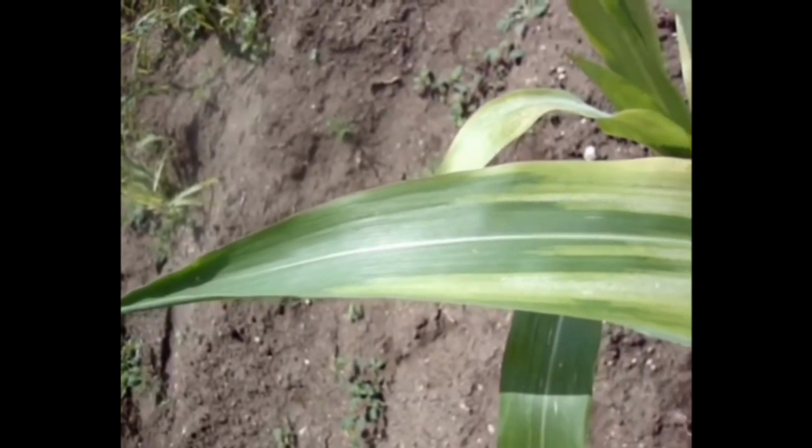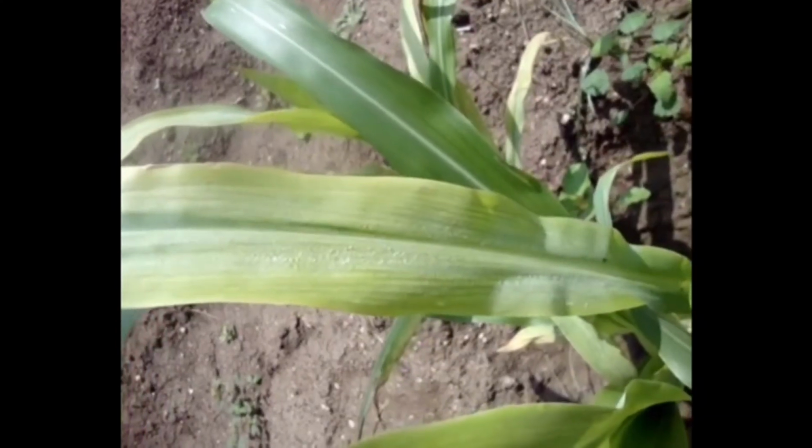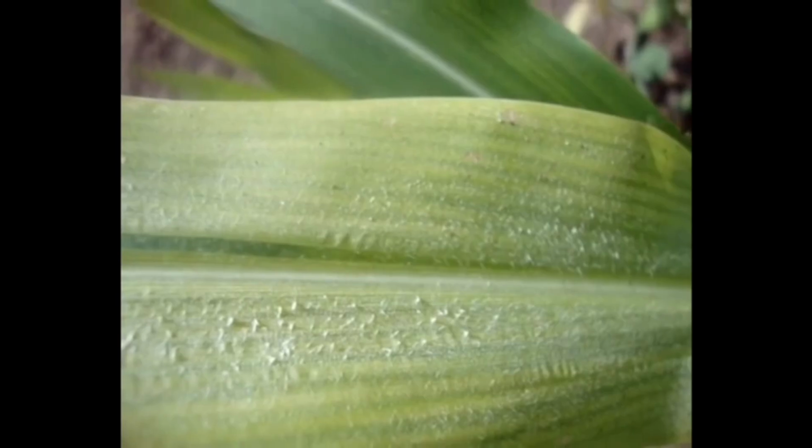Have you ever seen a maize plant with stunted growth before? Today, I'm going to explain what downy mildew disease is and how it affects the maize plant. And also, I'm going to highlight the major causes and environmental conditions that promote this downy mildew infection.